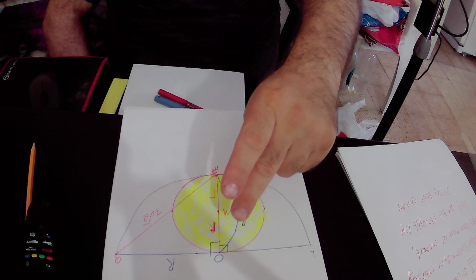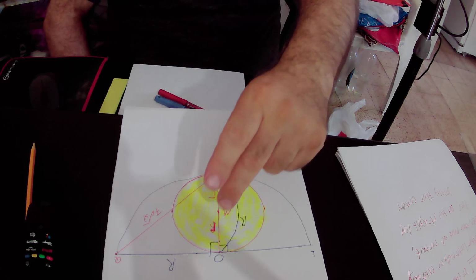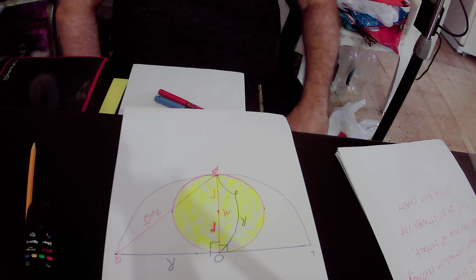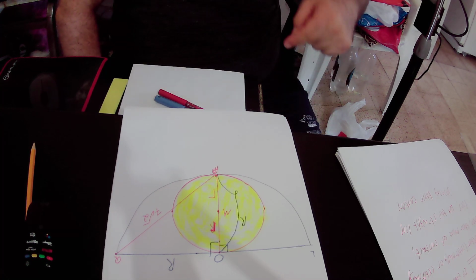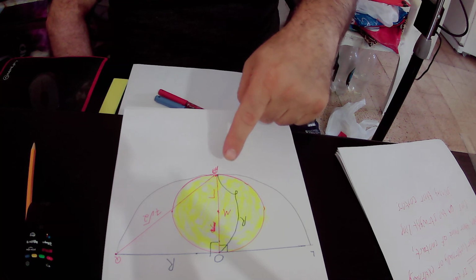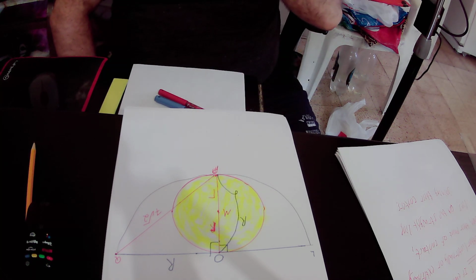For the same reason, MP is also the radius of the yellow circle.